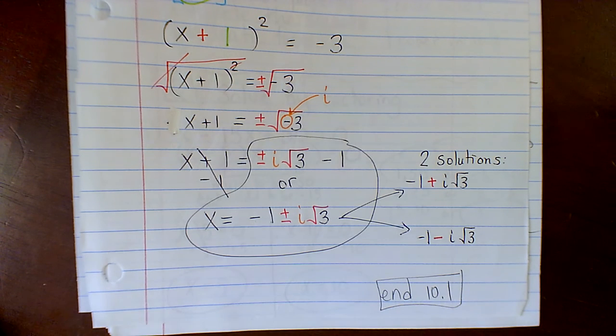Okay, so that ends section 10.1. If you don't like completing the square, hold off on doing that certification until we do the next section in 10.2 when we learn about the quadratic formula, because you might like that better, in which case then you don't have to complete the square at all.